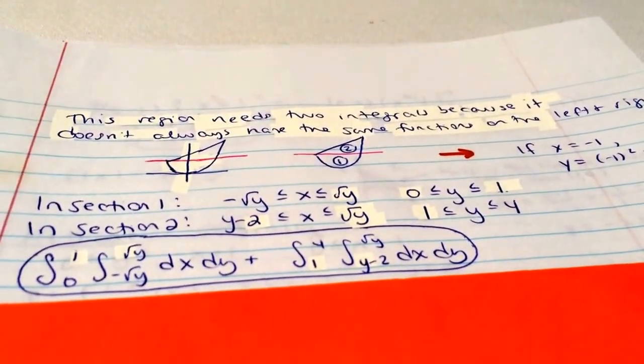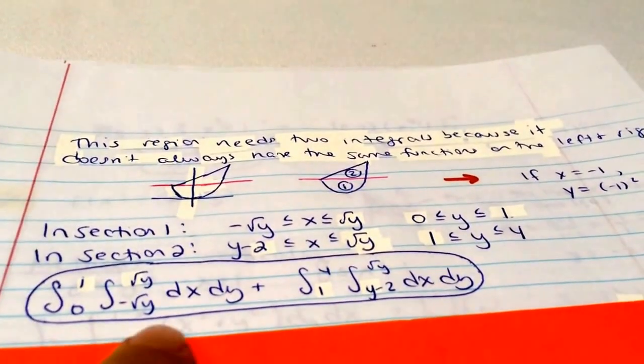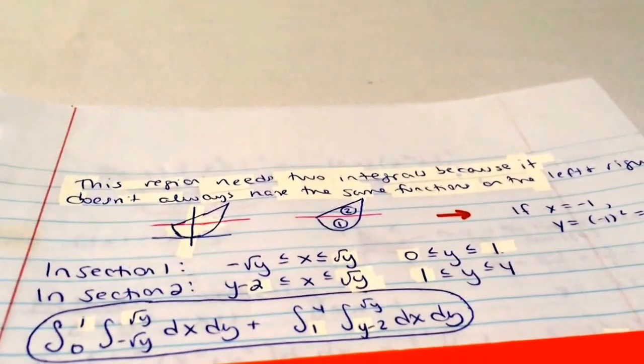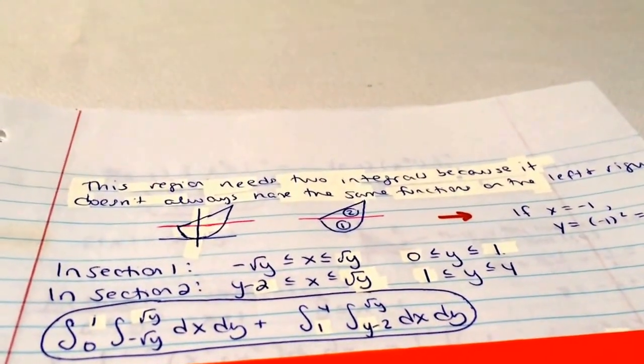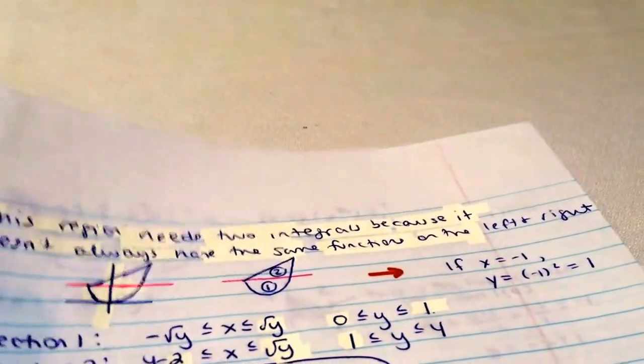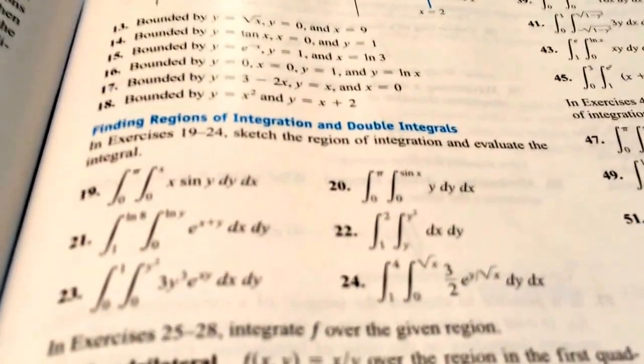Okay, so 2 integrals, 2 double integrals here. This would be the one for section 1, and this would be the one for section 2. So that was a tricky one. If you did get that one right, way to go. That's very impressive because that one was kind of tricky. If you didn't get that right, again, don't feel bad because those are some crazy ones and I forgot to warn you about it. All right, moving on. 19 to 24, sketch the region and evaluate the integral.